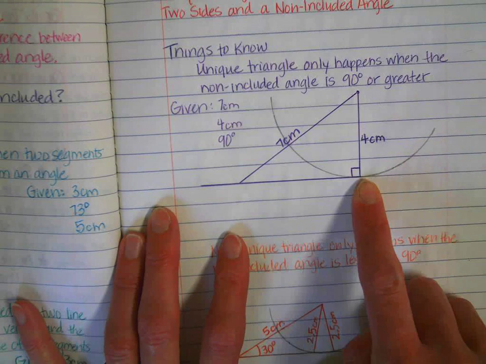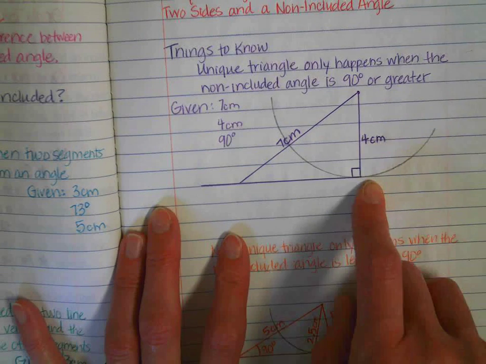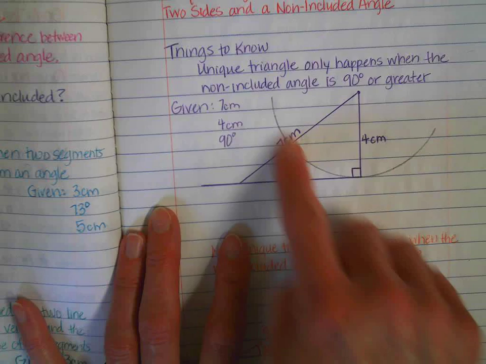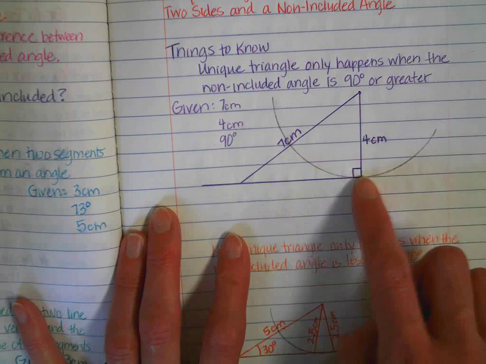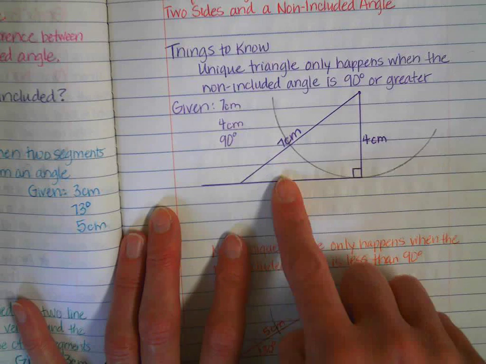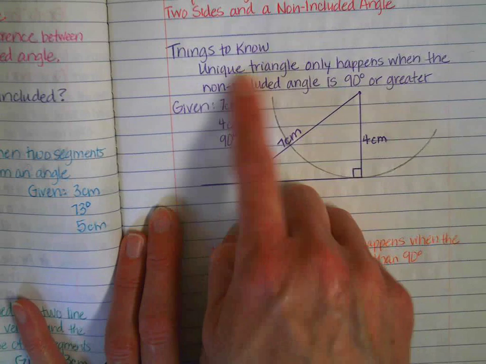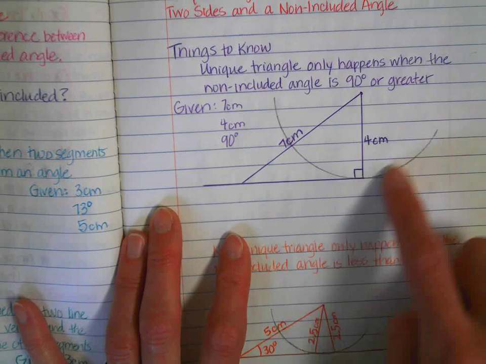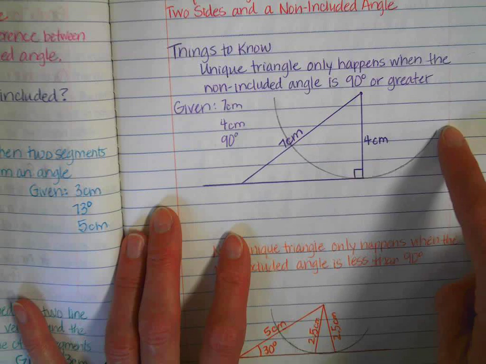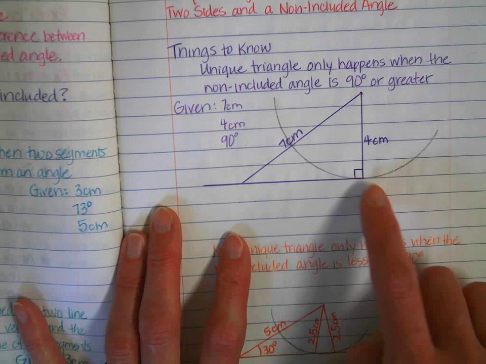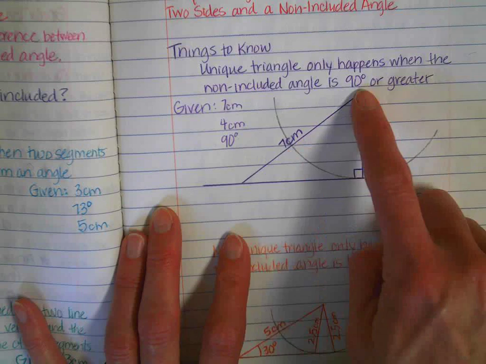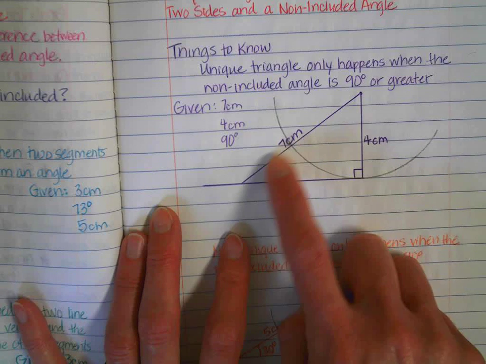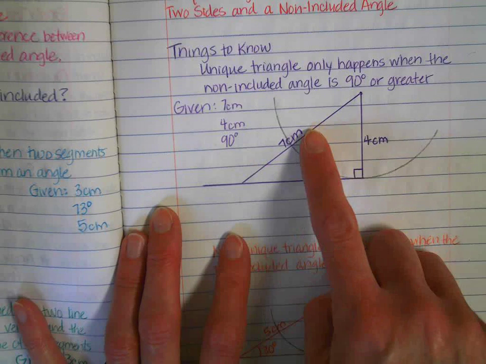is you take a compass that is the same length as one of your sides. This one happens to be the 4 centimeters. And when you draw your compass, if it crosses exactly at the same length somewhere else on the triangle, then you know it's not unique. So look at it. Does this radius touch anywhere else on the triangle that's exactly 4 centimeters? Well, it touches right here, but this from here to here is 4 centimeters.